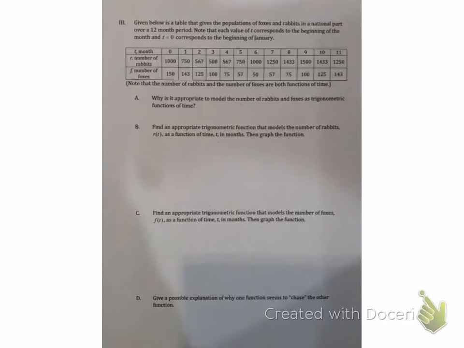Hey guys, we are going to talk about page 2 in the 10.3 notes. This is going to be an application of our periodic functions. So let's take a look at what we're given here. Given below is the table that gives the populations of foxes and rabbits in a national park, pretty sure that's supposed to say park, over a 12-month period.